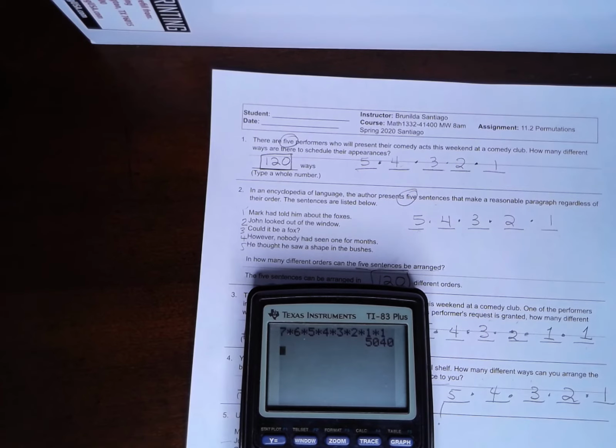So to find 8 factorial in the calculator, we will enter the 8 in the calculator, then go to math all the way down to PRB. Notice that the exclamation symbol is option 4. So notice how it displays 8 factorial. So that will be 40,320 ways.